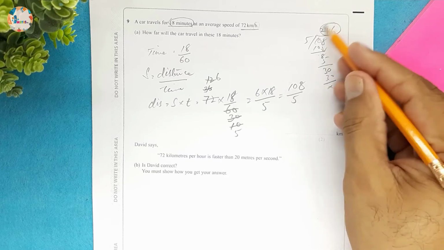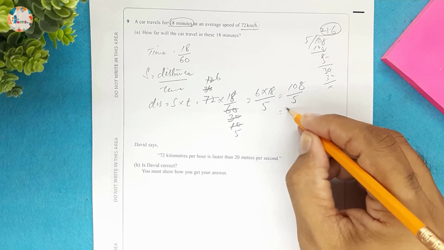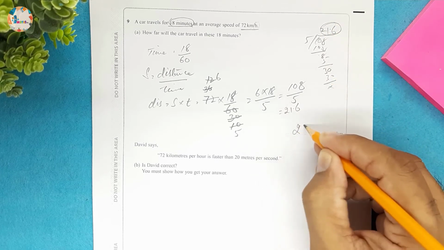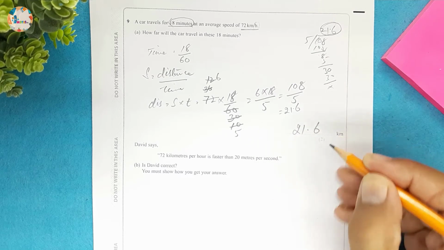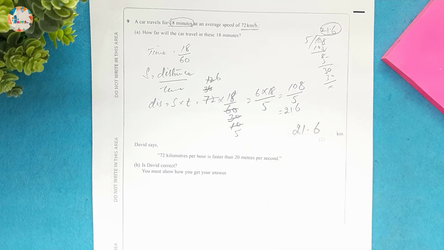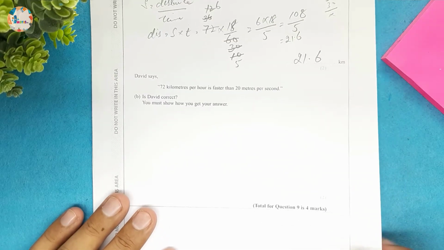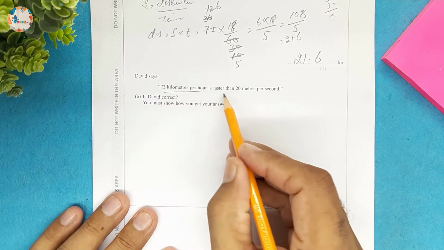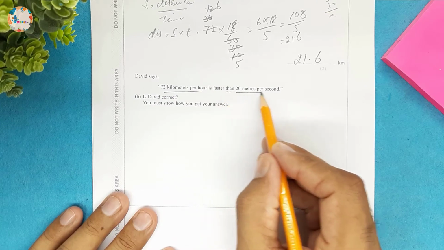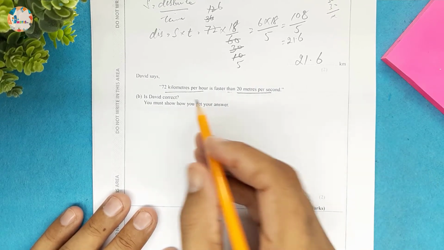So it will be 21.6, which is equal to 21.6. So the answer will be 21.6 kilometers. This will be our final answer. David says 72 kilometers per hour is faster than 20 meters per second.